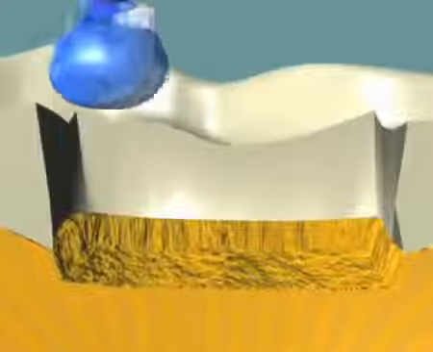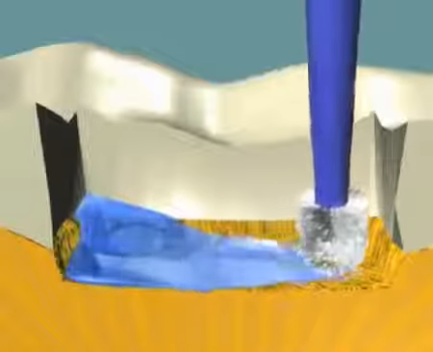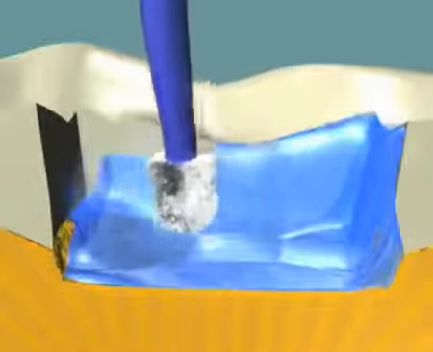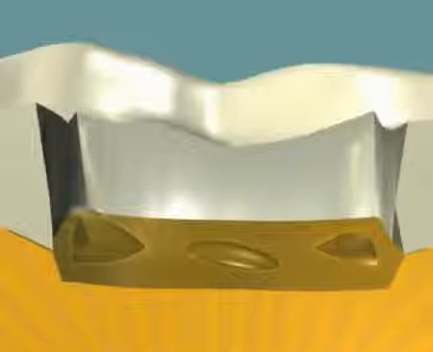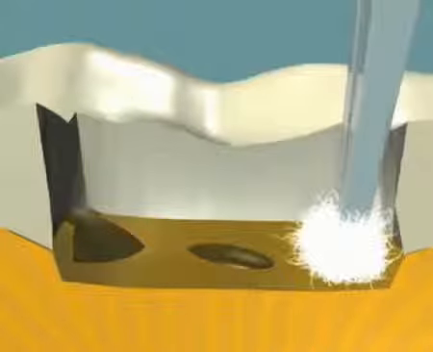Prior to placement of the glass ionomer, it is helpful to prepare the cavity surface by applying a polyacrylic acid conditioner. After 10 seconds, the conditioner is washed off, removing the smear layer and surface debris. Excess water is then removed without over-drying the surface.